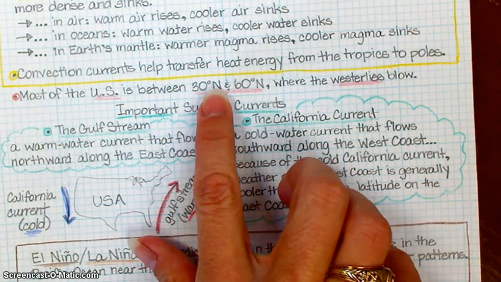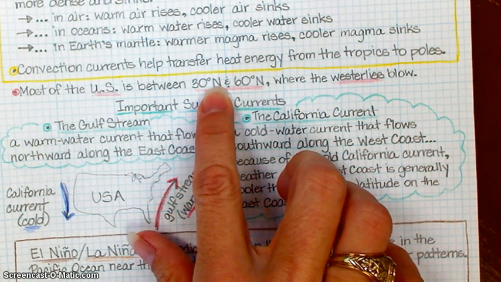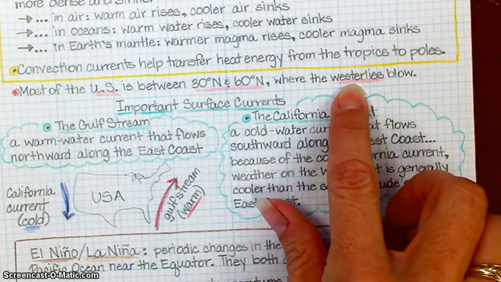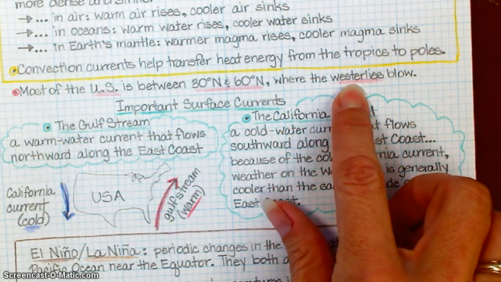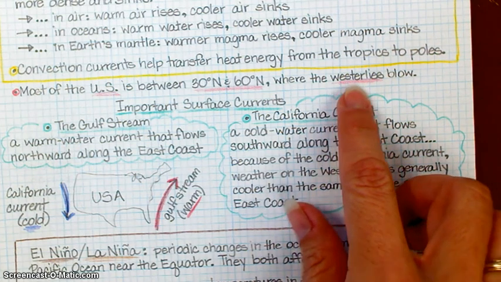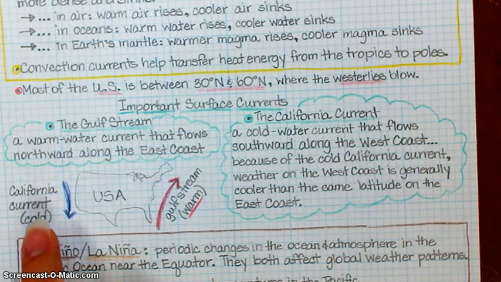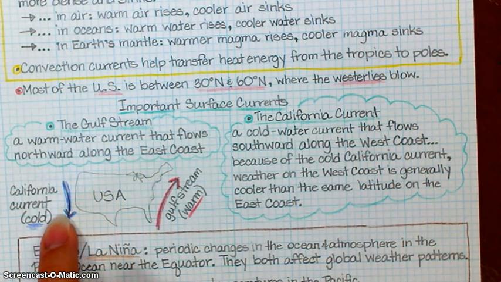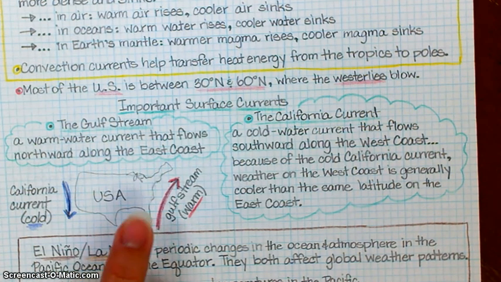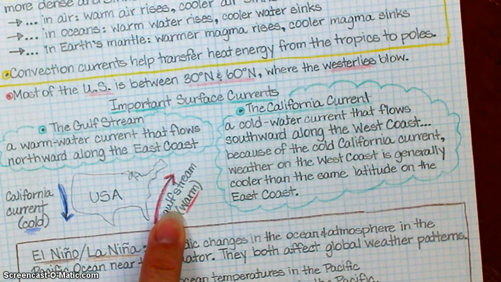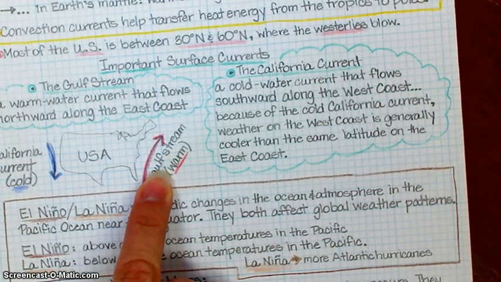Most of the United States is between 30 and 60 degrees north, so most of our global winds are due to westerlies, so things generally go from west to east within the United States. Remember that we've got our climate being influenced by the cold California current on the west coast and the warm Gulf Stream on the east coast.